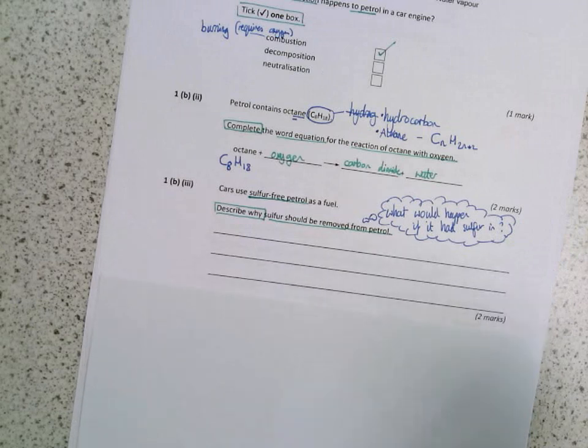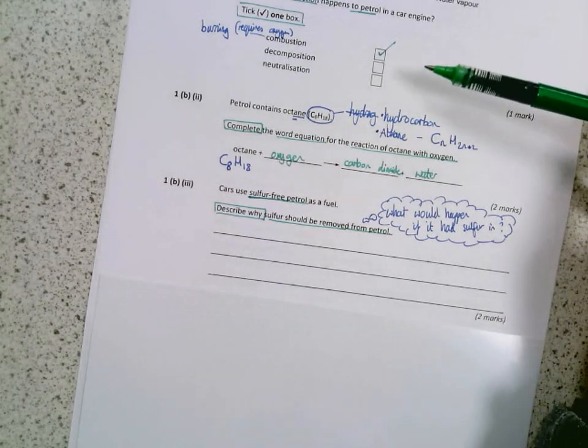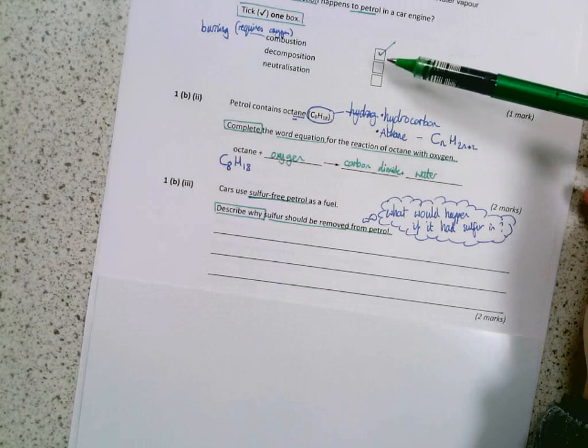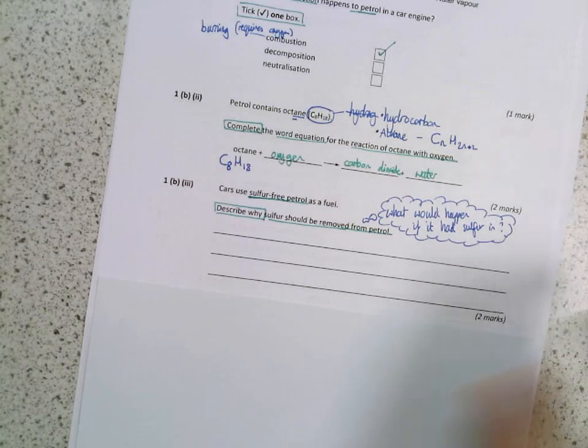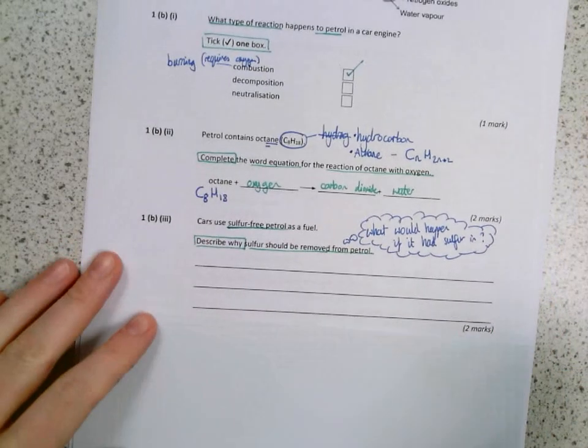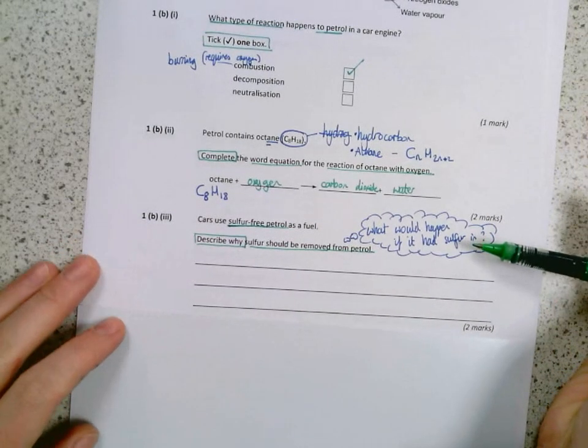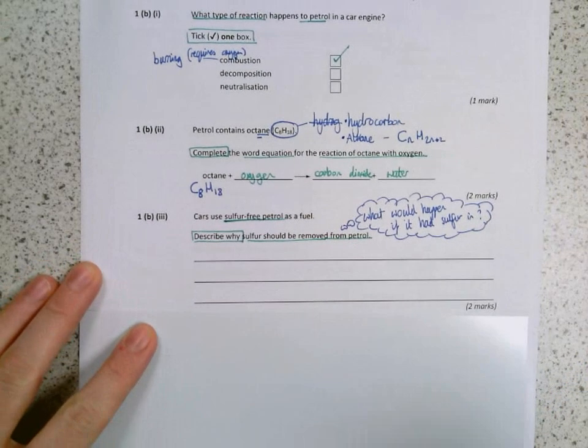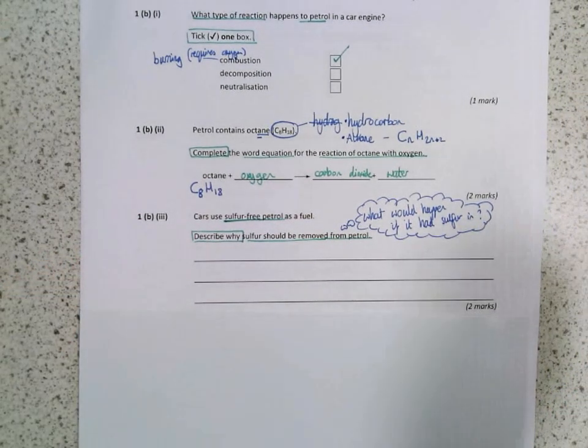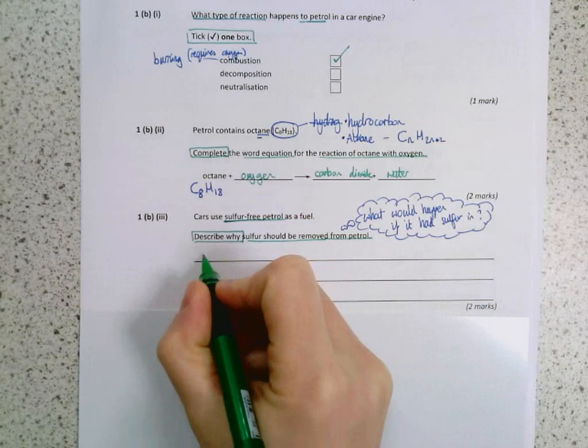You need to use the knowledge from further up in the question that petrol combusts inside an engine, so petrol burns in the presence of oxygen, and then you need to know the answer to this. What happens if you combust sulphur in the presence of oxygen? Hopefully you know the answer to that.